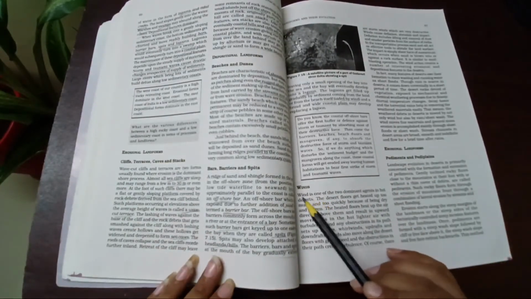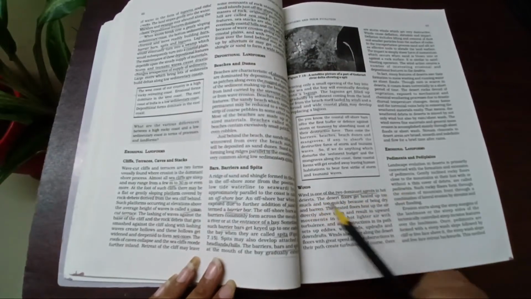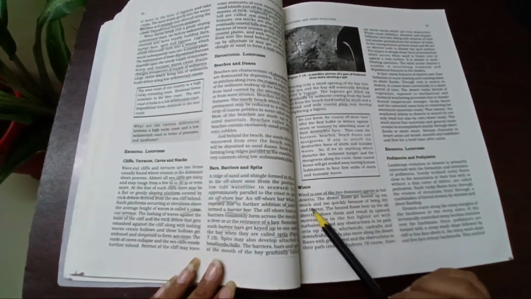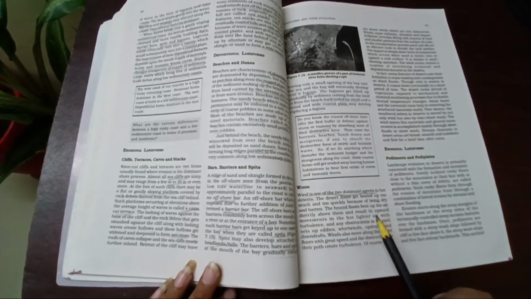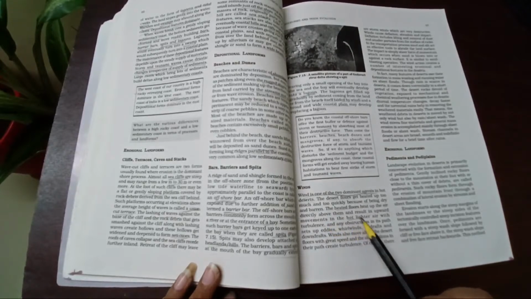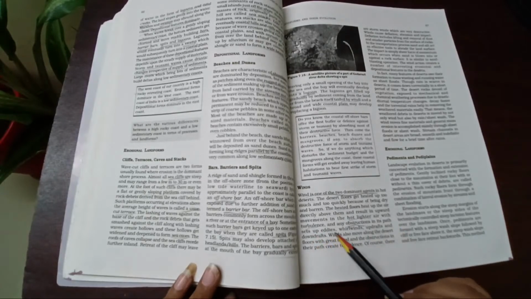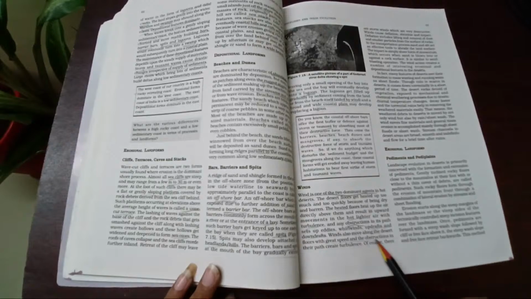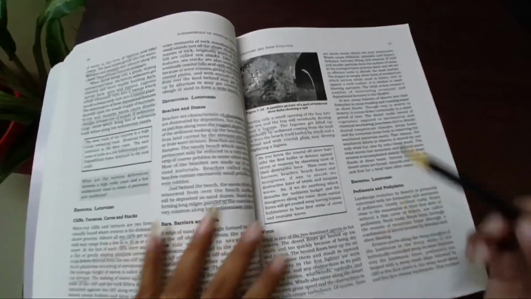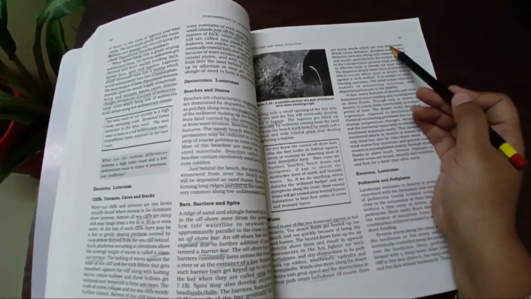Winds. Wind is one of the two dominant agents in hot deserts. The desert floors get heated up too much and too quickly because of being dry and barren. The heated floors heat up the air directly above them and result in upward movement of hot, lighter air with turbulence, and any obstructions in its path set up eddies, whirlwinds, updrafts and downdrafts. Winds also move along the desert floor with great speed, and the obstructions in their path create turbulence. Of course, there are storm winds which are very destructive.